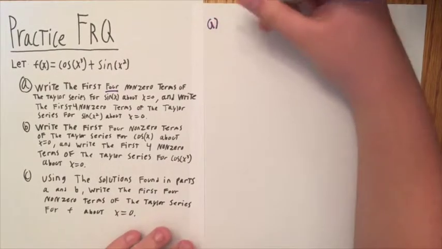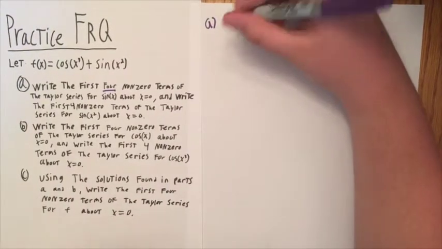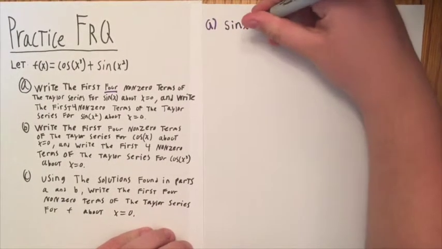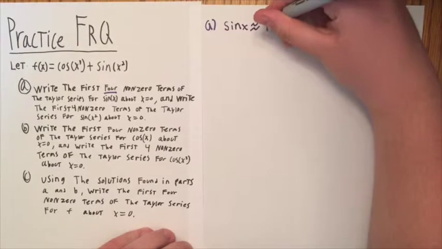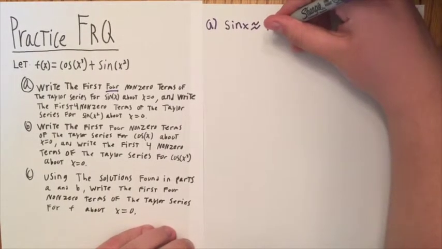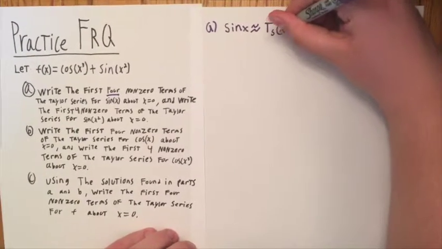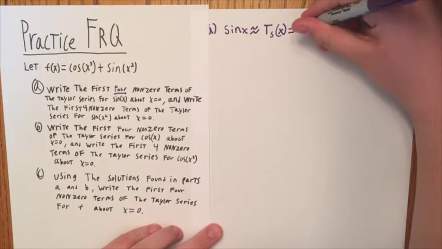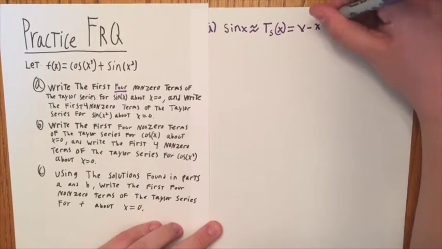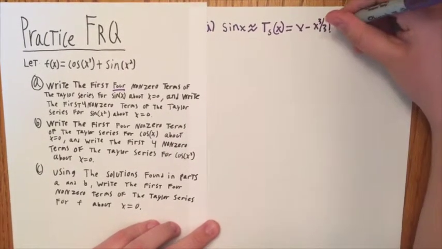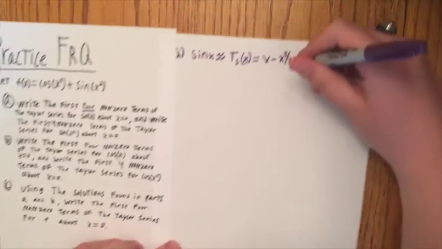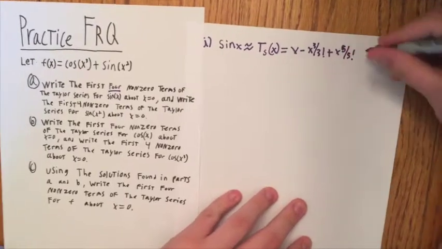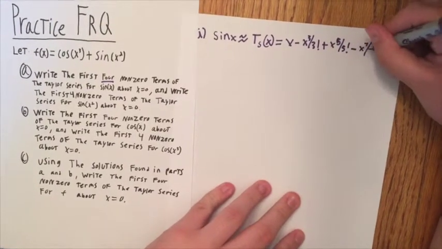So it said to write the first 4 terms for the Taylor series of sine x. So we're just going to say sine x is approximately the Taylor series, and I'm going to put S here for sine, which is equal to x minus x cubed all over 3 factorial plus x to the 5th all over 5 factorial minus x to the 7th all over 7 factorial.